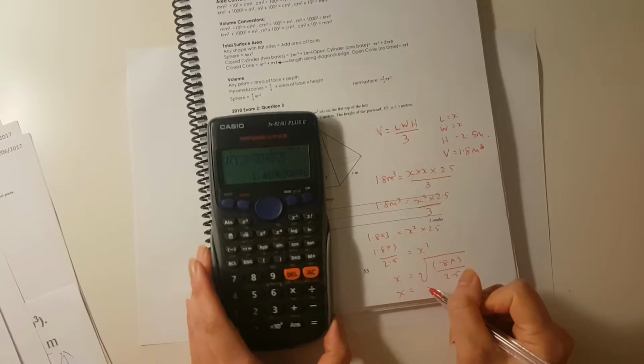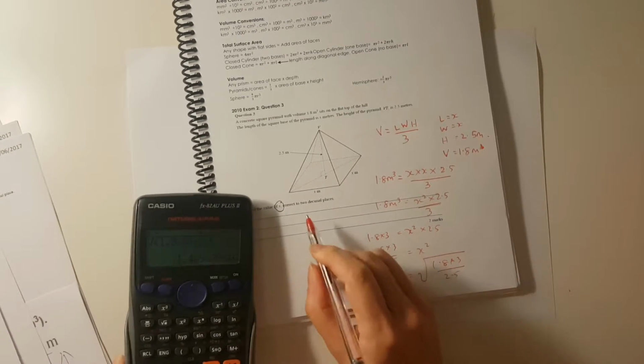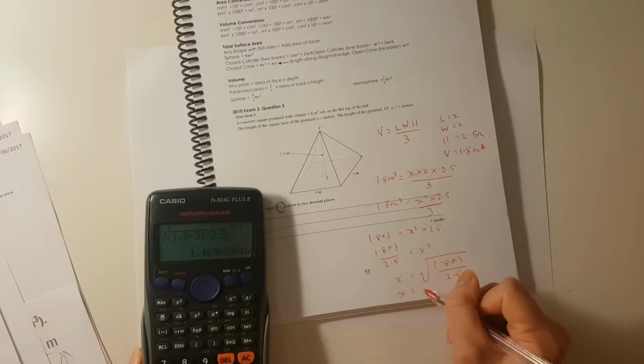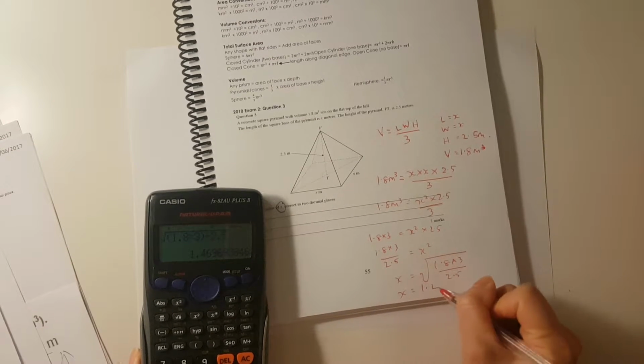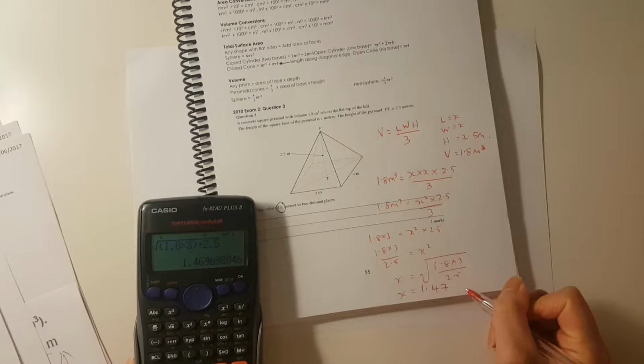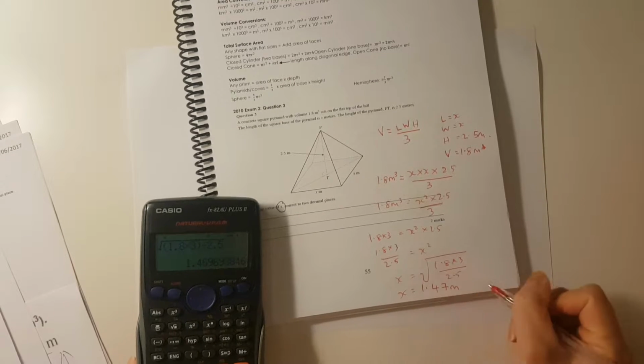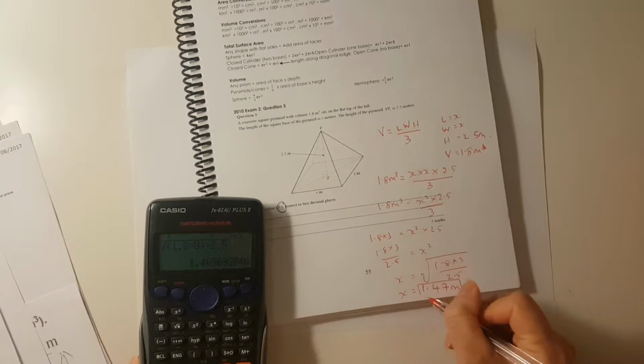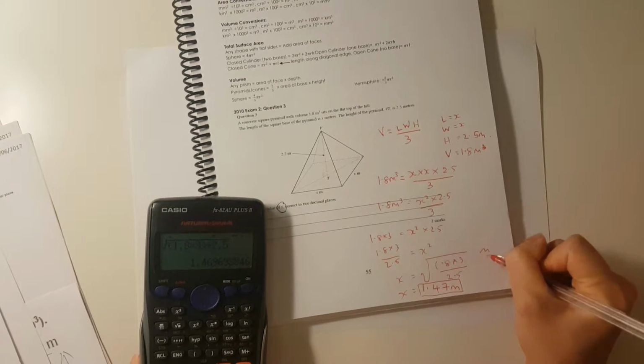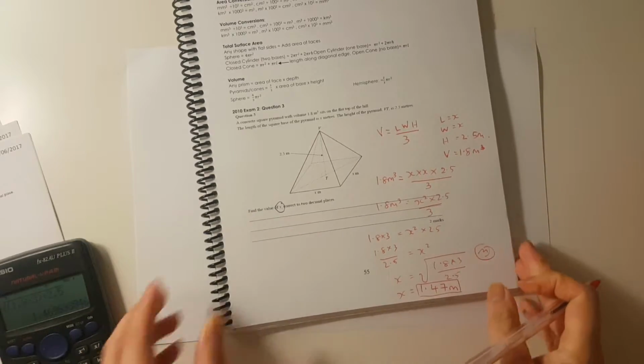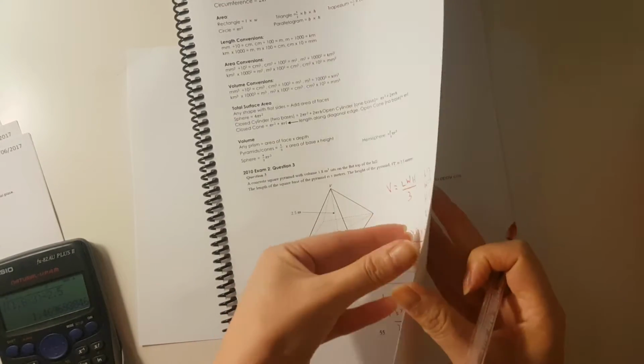X is equal to, well, it says to 2 decimal places, so it's going to be 1.47 meters. That's that one there. Over to the next page.